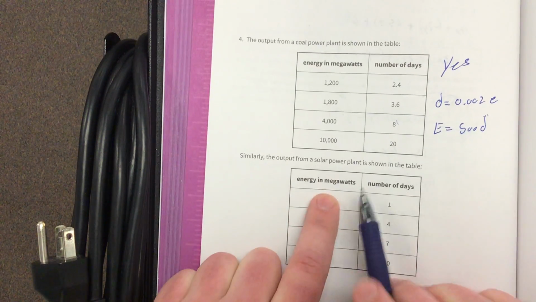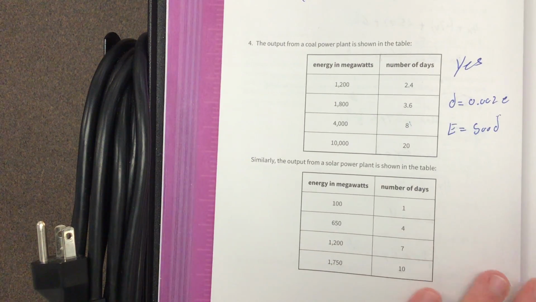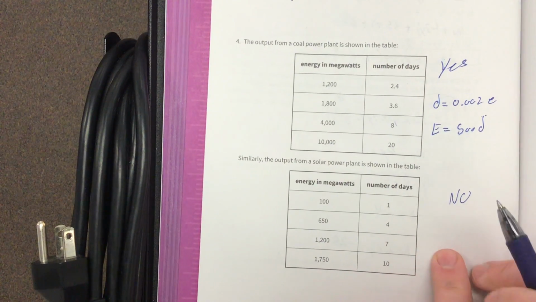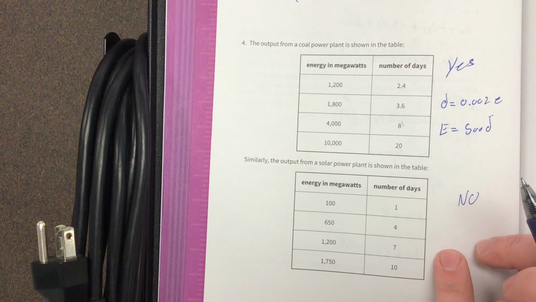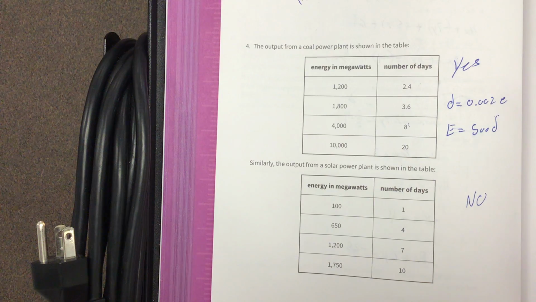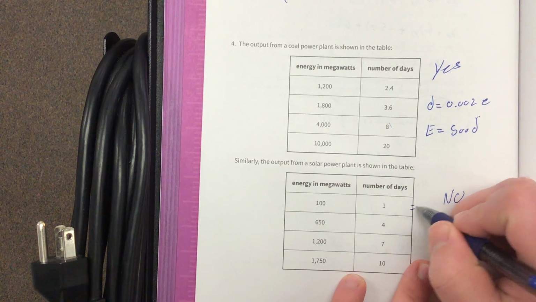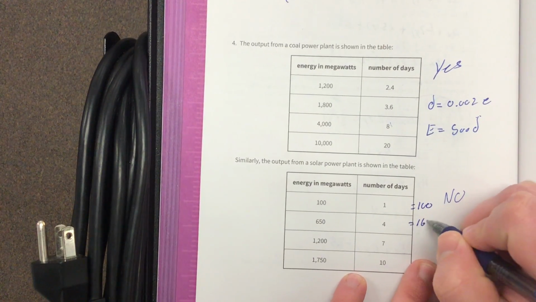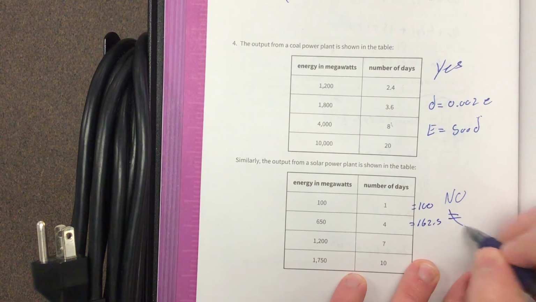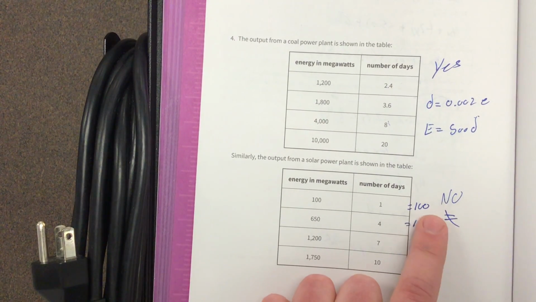All right, how about this next one? How about the solar plant? Was that proportional? No. And what did we explain here? Why did we say that? Georgia? Because the first one was 100 and the second one was 162.5. So that must be different. And those don't equal each other. So that one is not proportional.